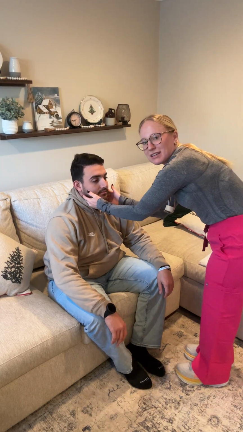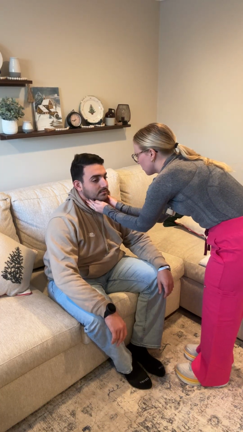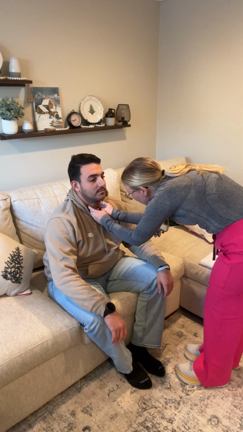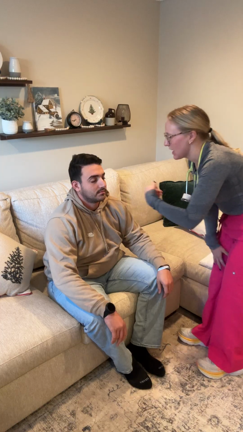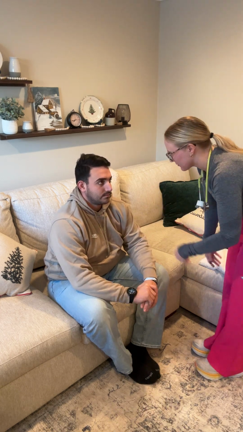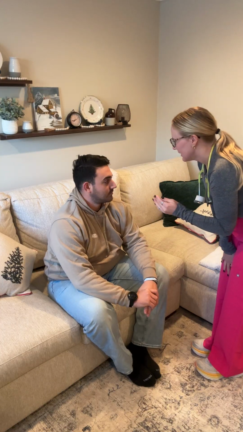I don't notice any redness or erythema. Next I'm going to palpate the neck. I don't notice any nodules or masses. Trachea is midline. Okay, good. So we're going to be doing all of our flexion, extension, rotation, all of that. There's going to be a lot of just following directions, okay? I'm going to have you turn your head from side to side.